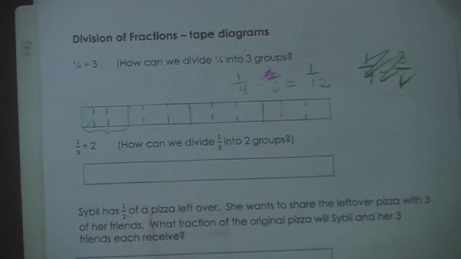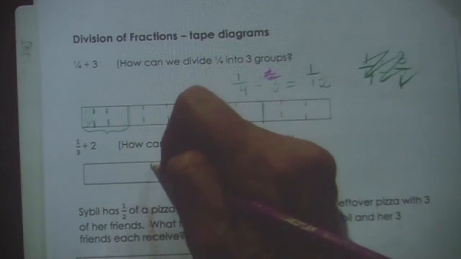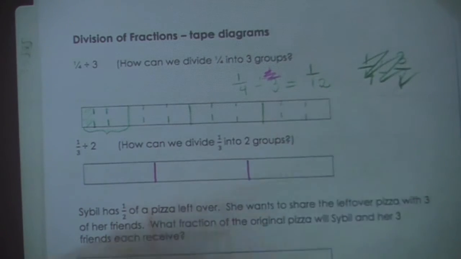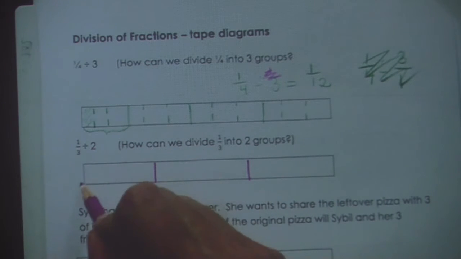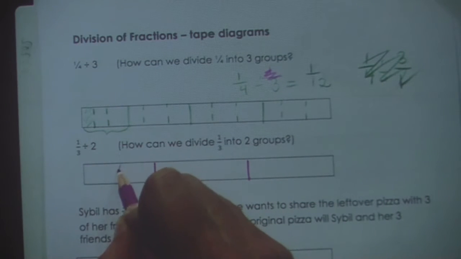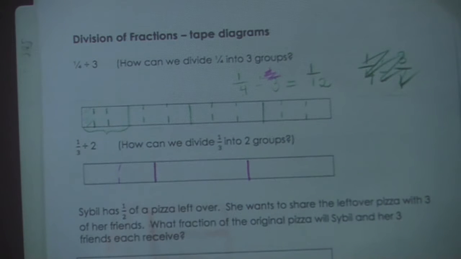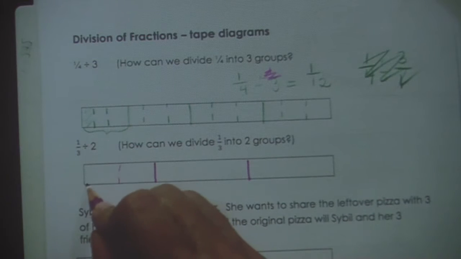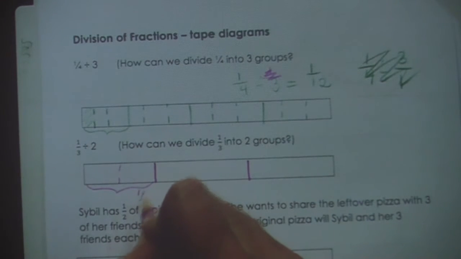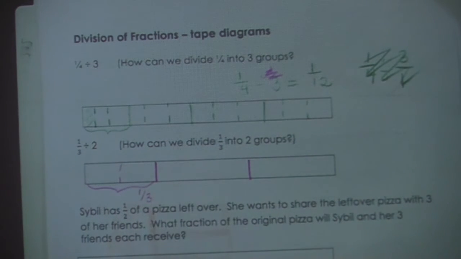So 1/3 divided by 2. Go ahead and try it. Dividing it into 2 parts. So, quick question: for them, without the tape diagram, there is no way they can find out the answer. So far.